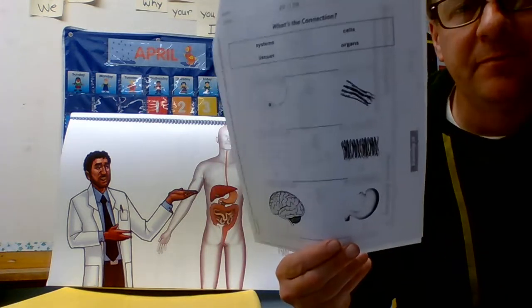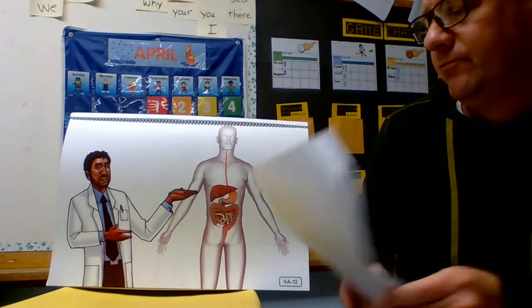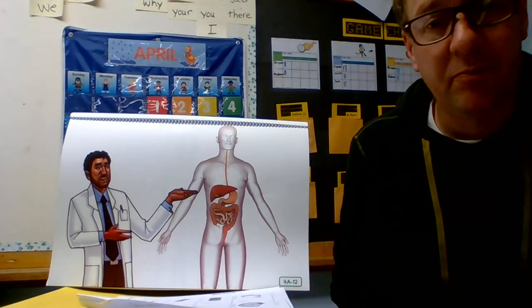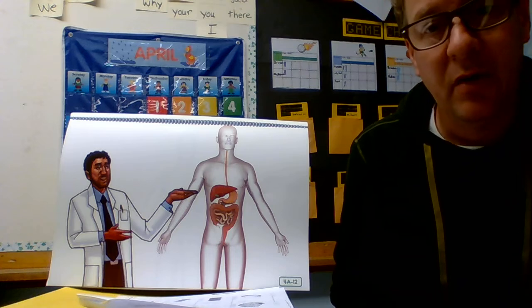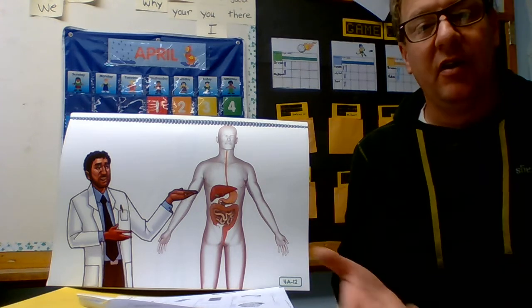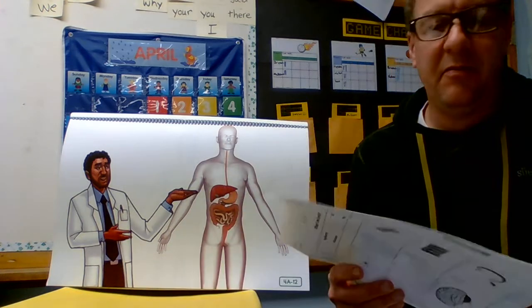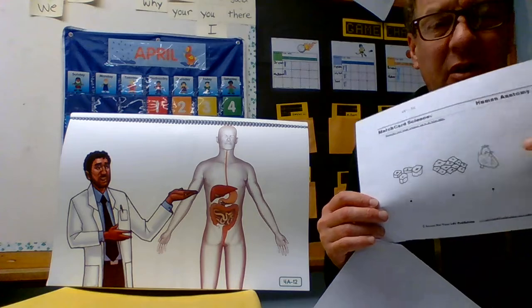And we talked about it. So get that done and get that over to me. Take a picture of it or send it over or scan it and email it. However you need to get it to me, I would love to see it. I'd love to see some of these, your coloring pages.